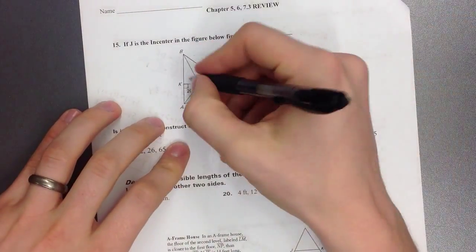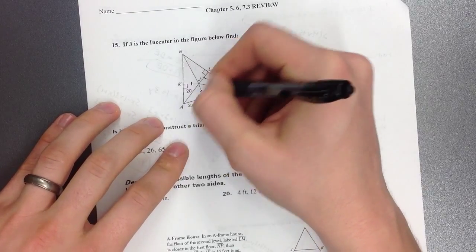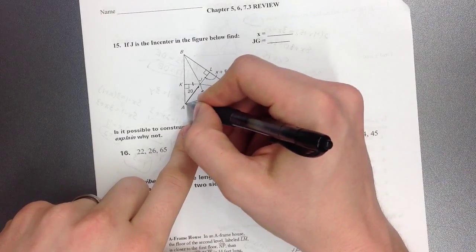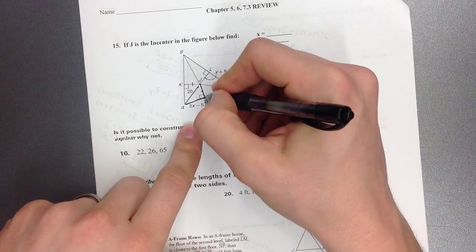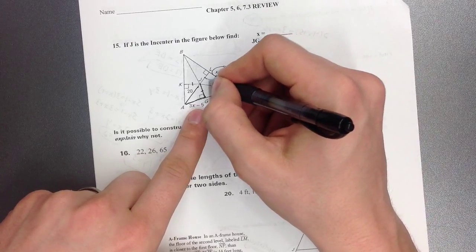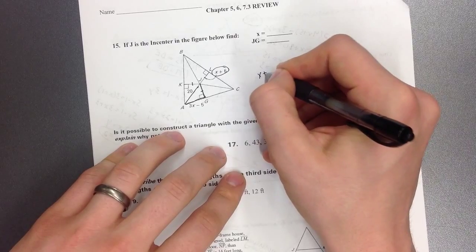Incenter. Incenter means all of these are going to be the same because you've got a circle coming from that point that's going to connect with all the sides. This is 20. This is 3x minus 5. And then you will have an x plus 5 right here, because if it's here, it's also going to be on that one. You're going to get a little bit of FOILing.